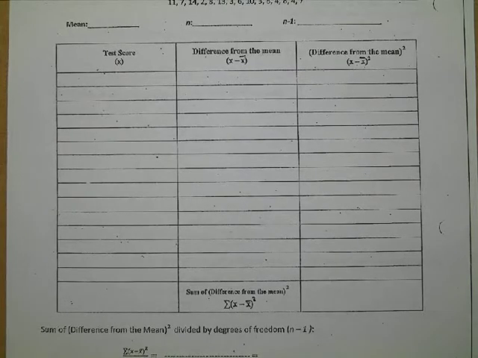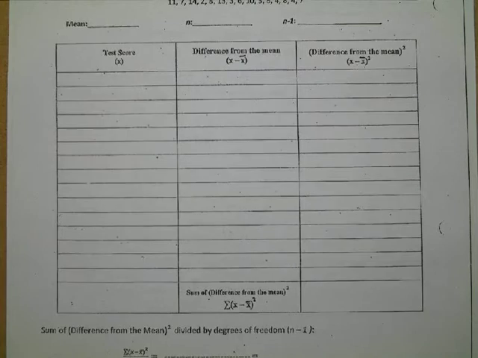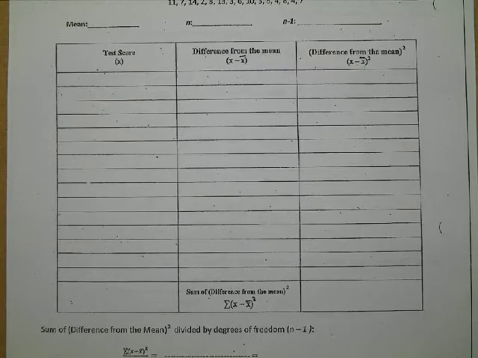So you get the total. So you get the second column answer, right? Yes, no problem. She already knew. So you get the second column answer and then you multiply by itself. You square it for the third column.